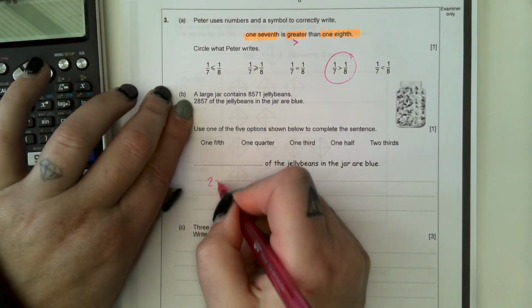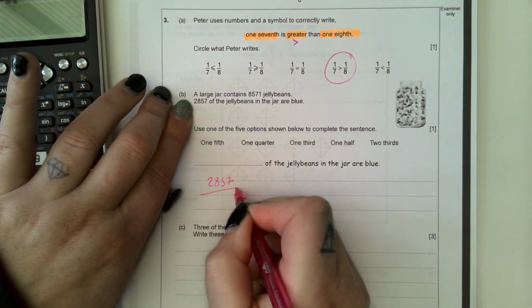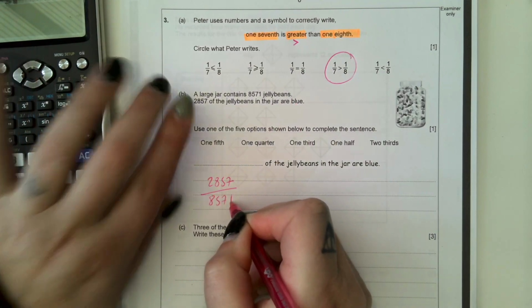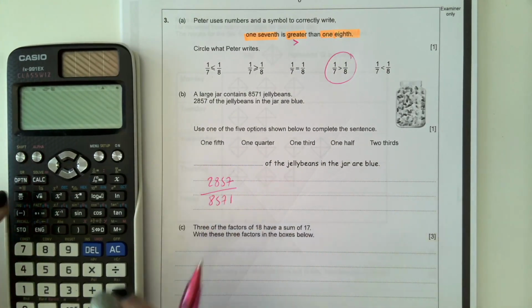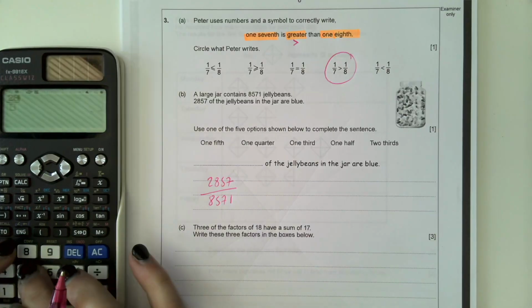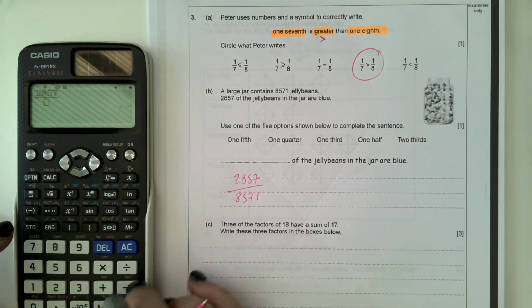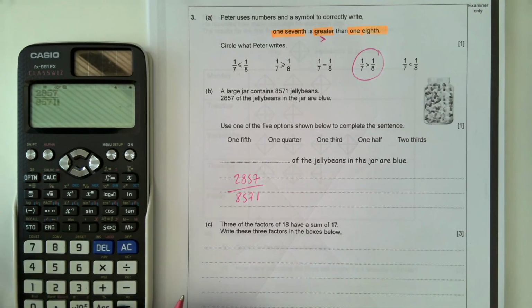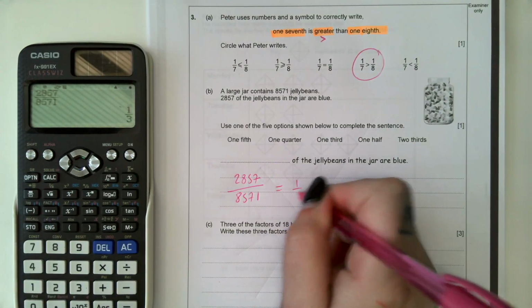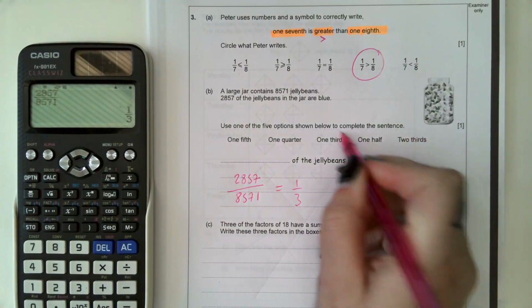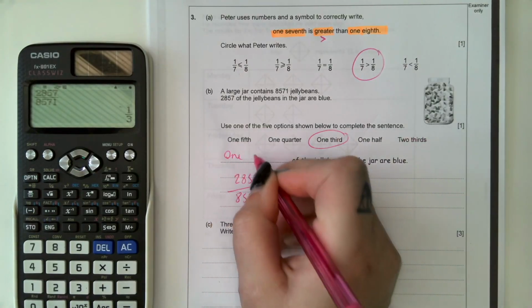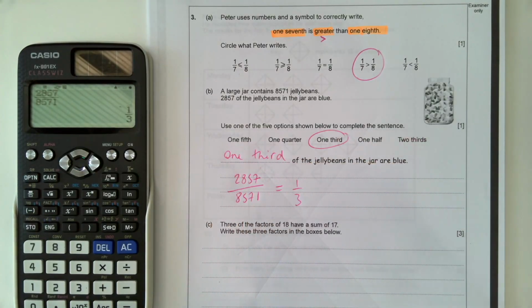So we have 2,857 blue out of 8,571. So I'm going to pop that into my calculator as a fraction: 2857 over 8571. And it simplifies to 1/3, which is here. So I'm going to repeat those words here. 1/3.